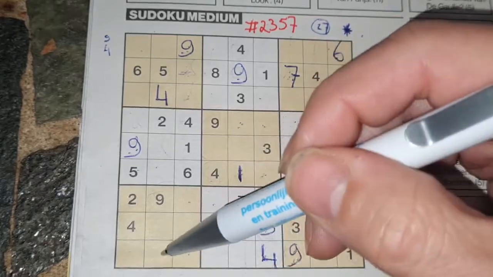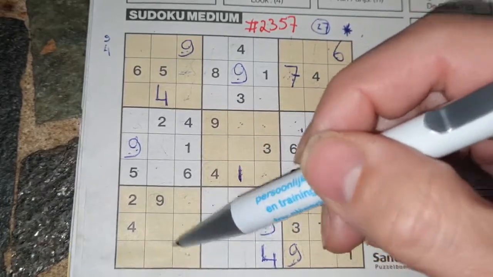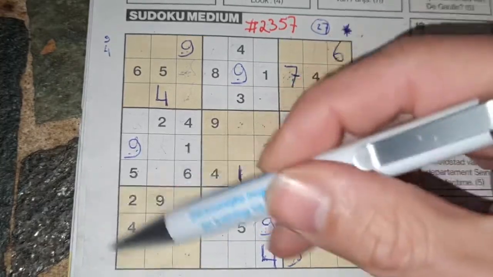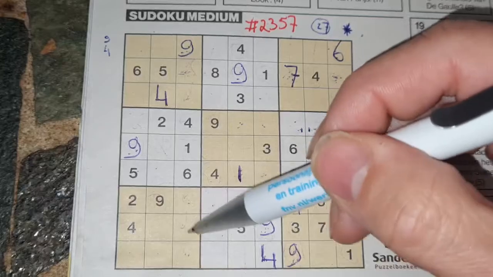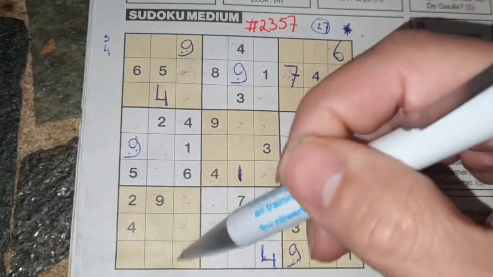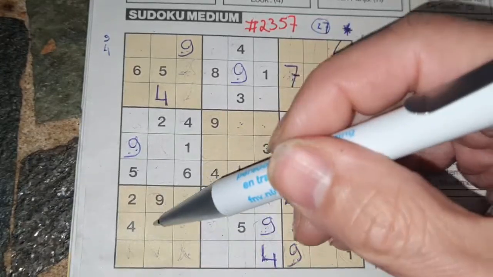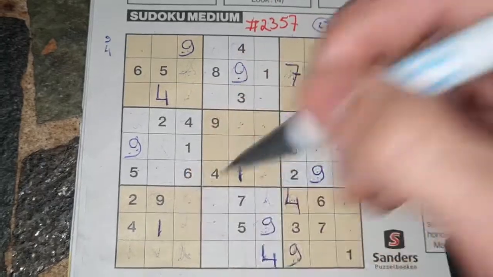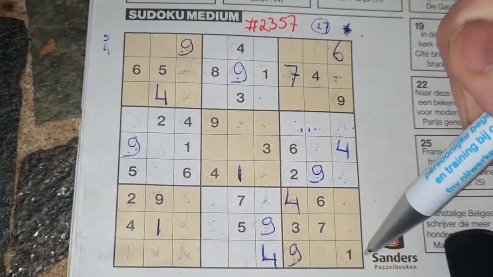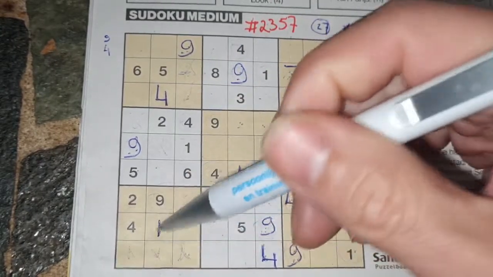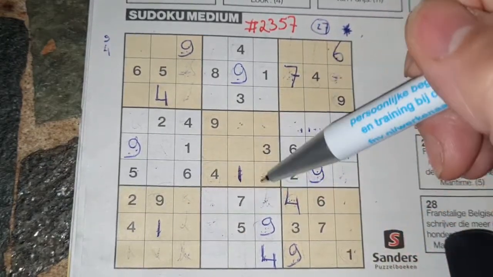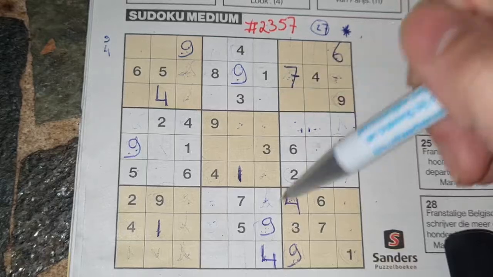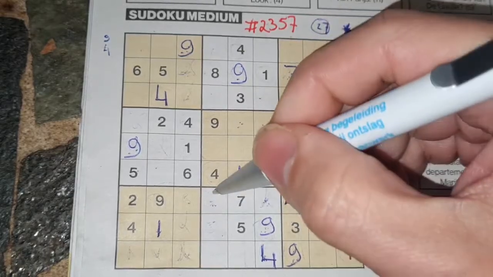Okay. 1, 2, 3, 4, 5, 6 missing numbers in this big square. One of the missing numbers is 1. We see here 1, no 1 in these 3 boxes. There 1, no 1 in those 3 boxes. 1 box left for the 1. Should be there. 1 in this row, 1 in the row above. So in that row, only 2 places for the 1 should be here or there. We see here 1, no 1 there. 1 should be here.